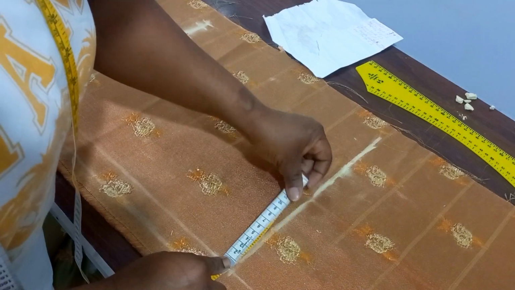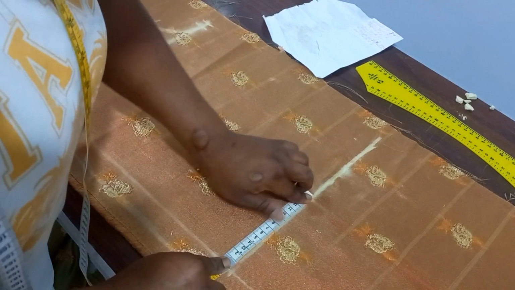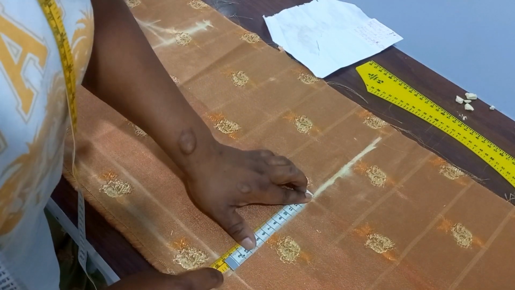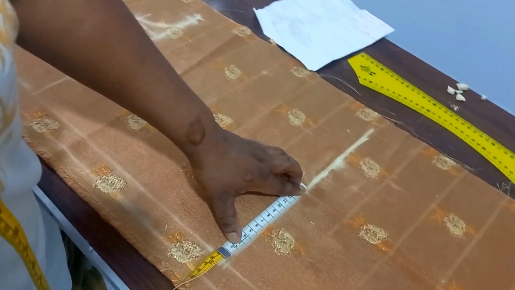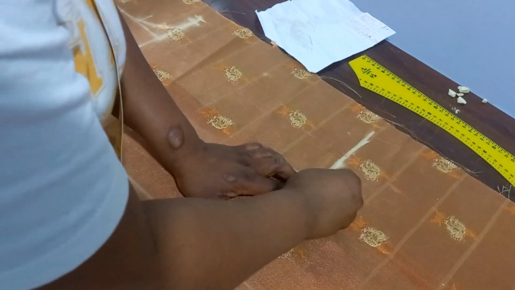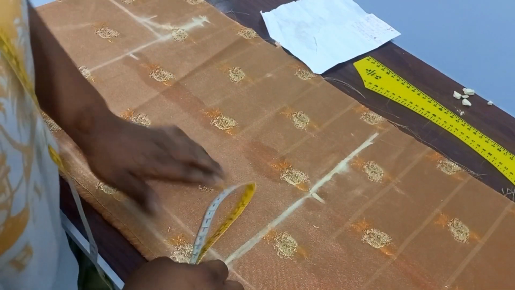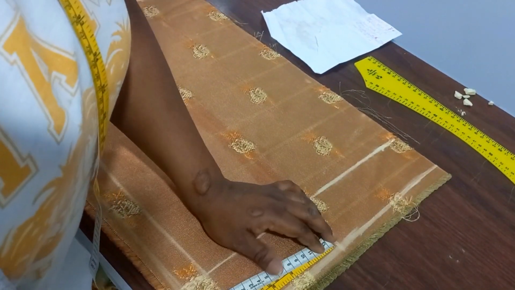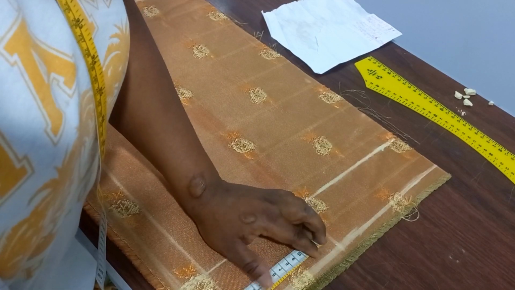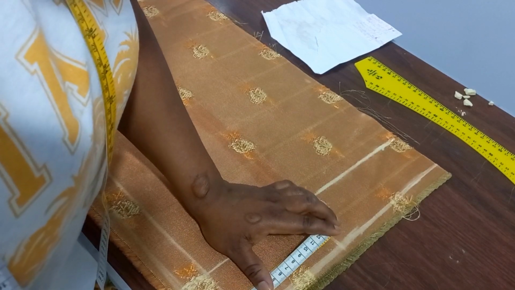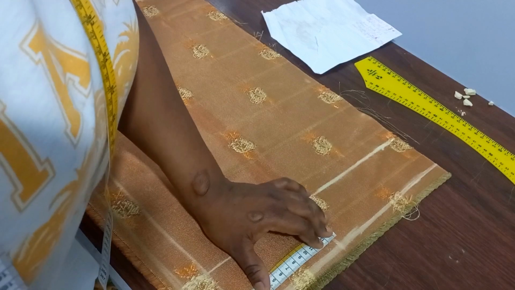We're just trying to get the same midpoint, a straight line. You transfer it. I hope you're seeing that. You transfer it to this place. Don't mind the water there on the fabric. Then you come to this side too. You do the same thing. You transfer it down. We're just trying to get the midpoint straight.